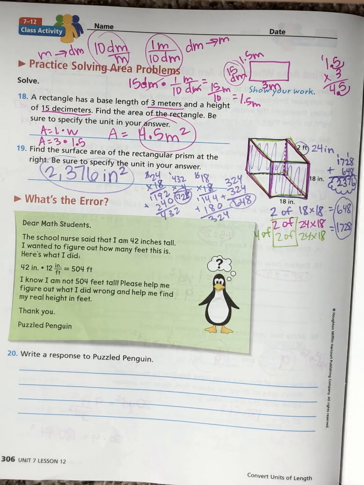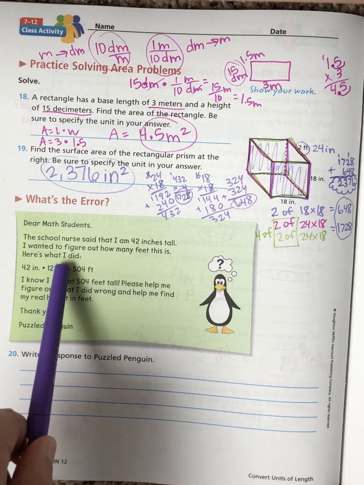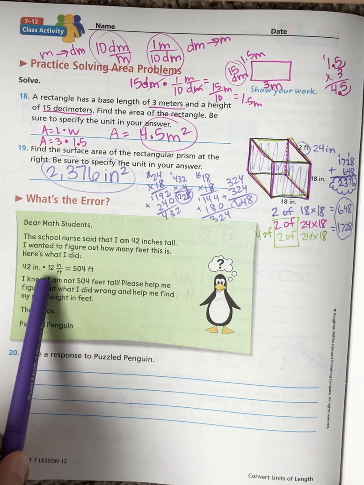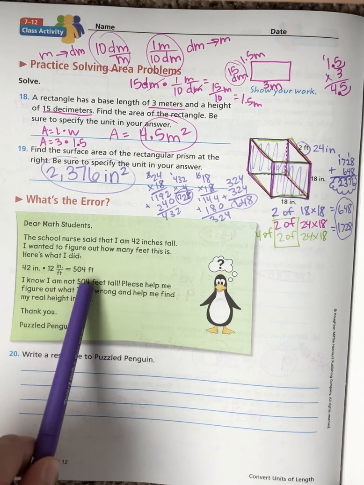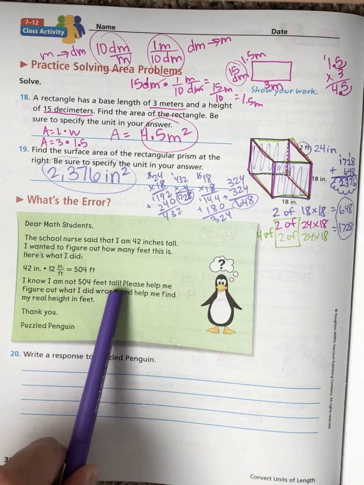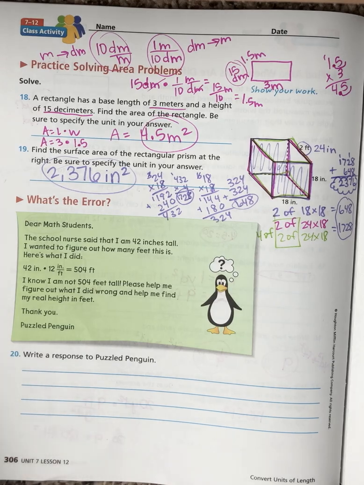All right, one last problem for our lesson today. Puzzle Penguin says the school nurse said that I'm 42 inches tall. I wanted to figure out how many feet this is, so here's what I did. 42 inches times 12 inches per foot, and I am 504 feet tall. I know I'm not 504 feet tall. Please help me figure out what I did wrong and help me find my real height.